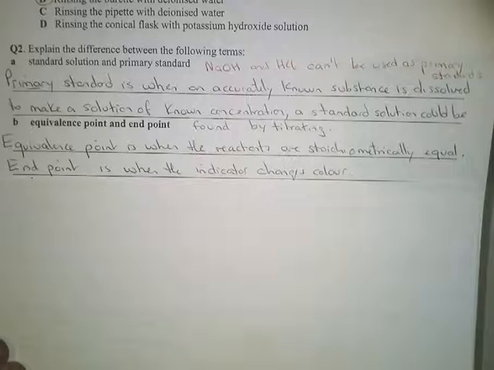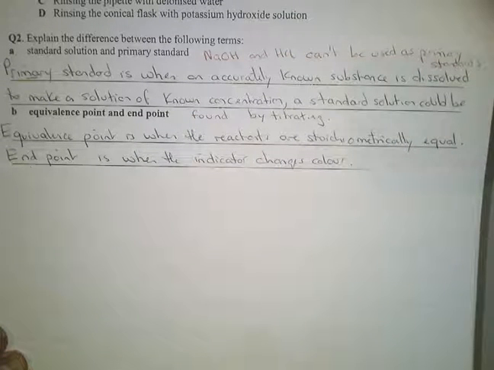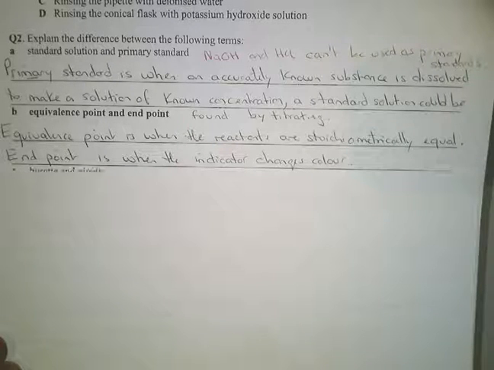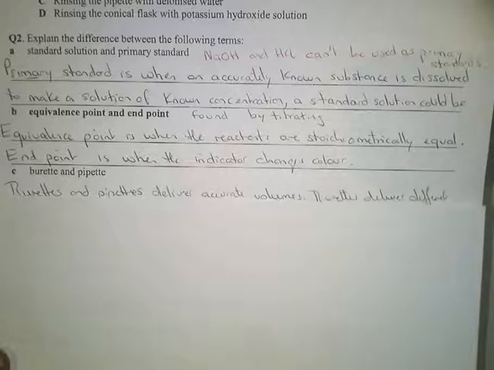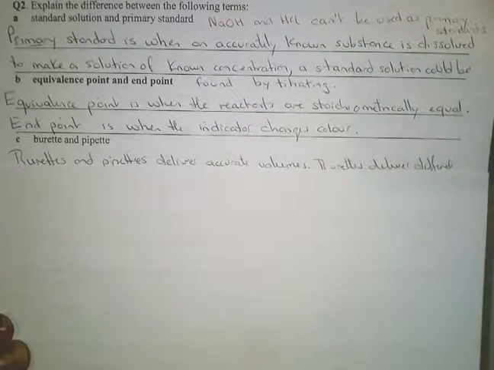Okay, equivalence point is when the reactants are stoichiometrically equal, when you've got the reactants in their mole ratios. So if it's a 1:1, then you've got exactly the same amount. If it's a 1:2, you've got twice as much. So they're stoichiometrically equal based on the mole ratios. So endpoint is when the indicator changes colour, and you want those two to happen at the same time.